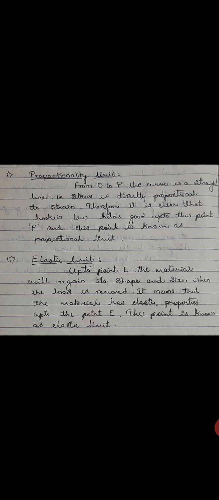Therefore, it is clear that Hooke's law holds good up to this point P, and this point P is known as the proportional limit or proportionality limit. Here Hooke's law holds good up to this point. As you can see in the figure, from the origin O to the point P, the straight line is the proportionality limit.